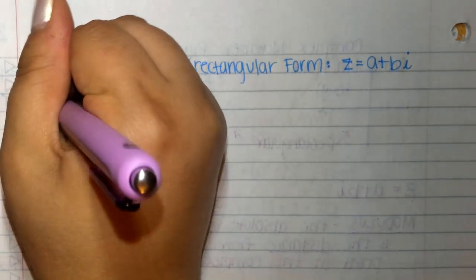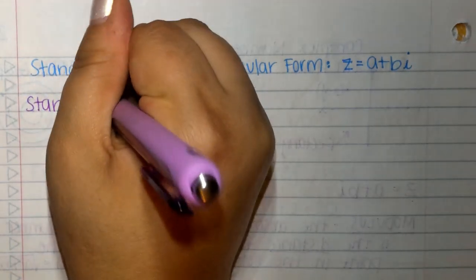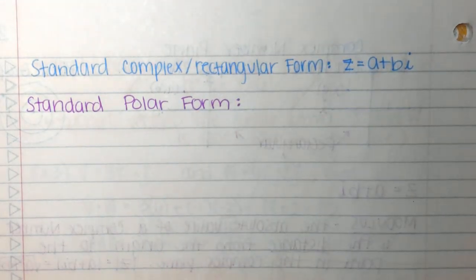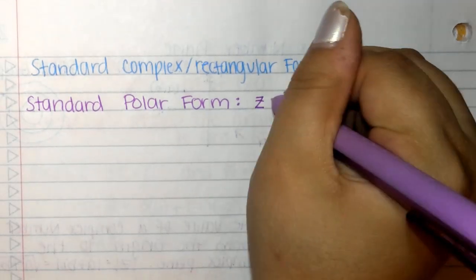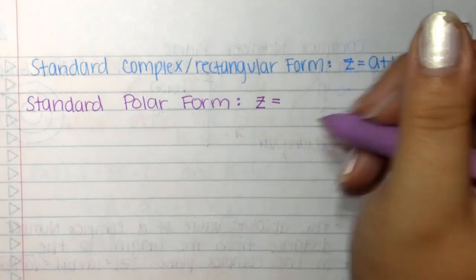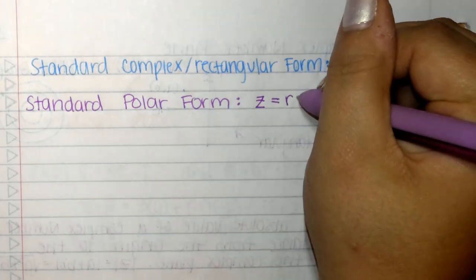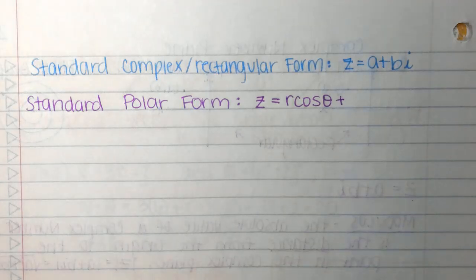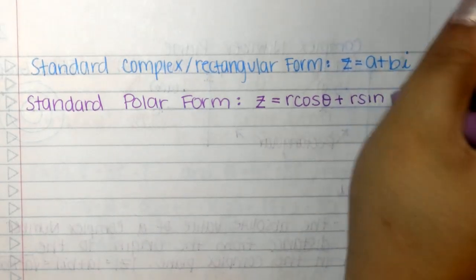But if you hear me asking for standard polar form, I should not have A and B. What should I have? R and theta. So substitute them in. What is Z going to equal? Instead of A, what does A equal? R cosine of theta plus, what is B? R sine theta of I.